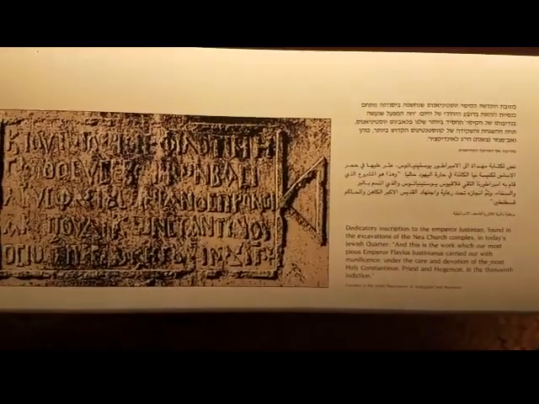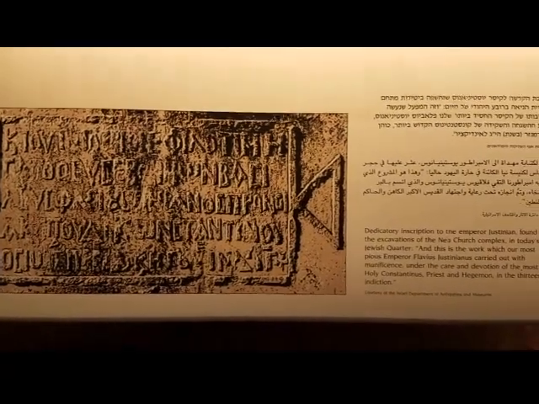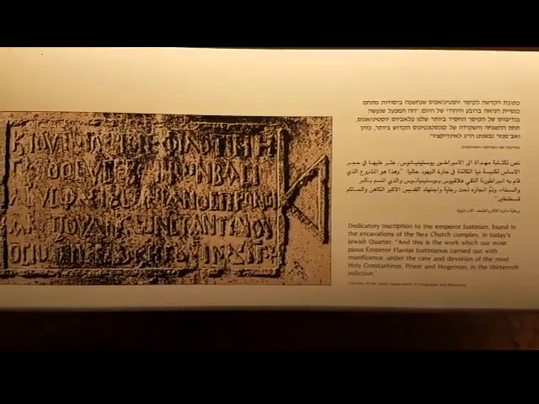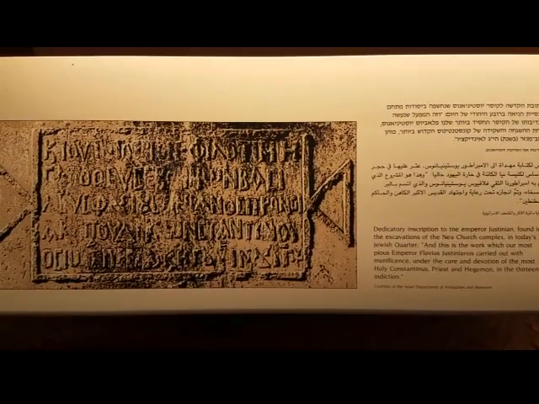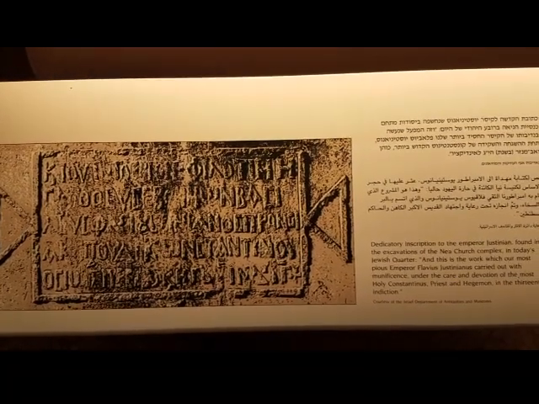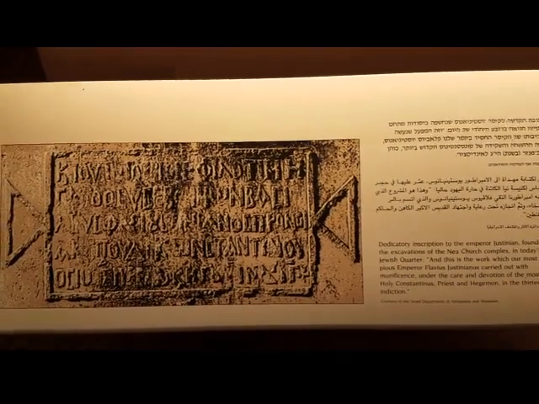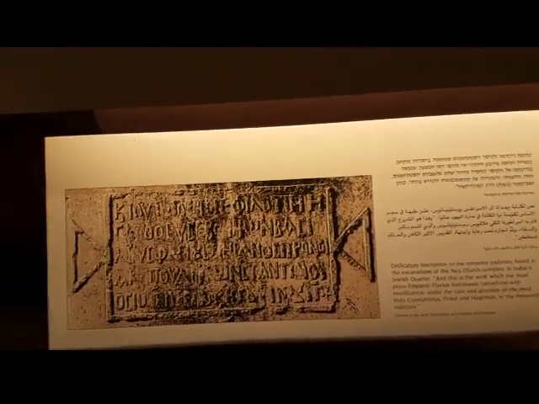A dedicatory inscription to the Emperor Justinian, found in excavation of the Nia Church complex in today's Jewish Quarter. This is the work of our most pious Emperor Flavius Justinian, carried out with magnificence under the care and devotion of the most holy Constantinus, priest and hegumen, of the 13th indiction.